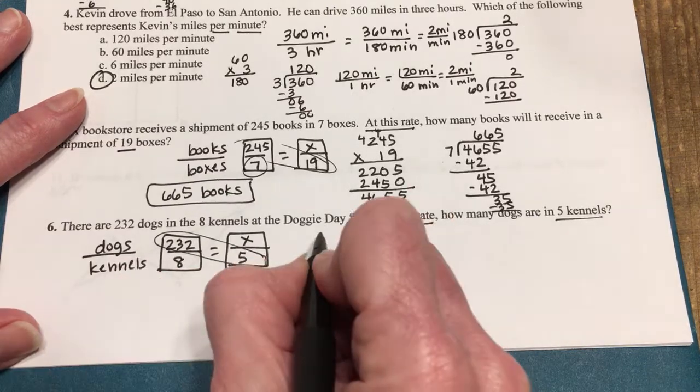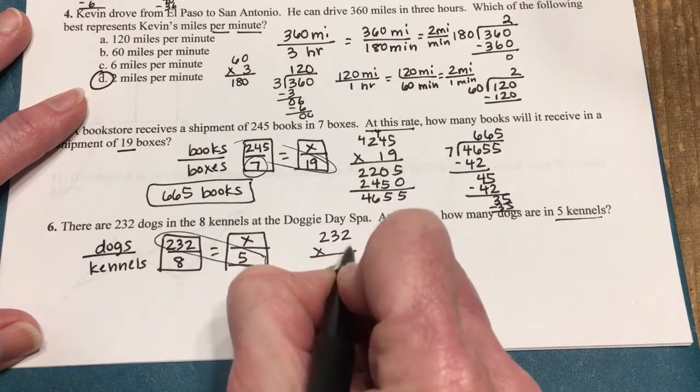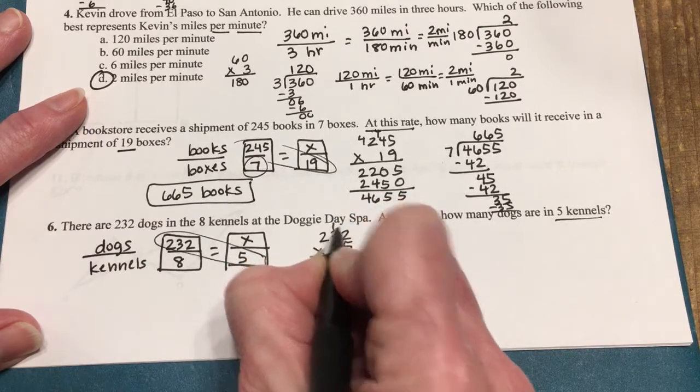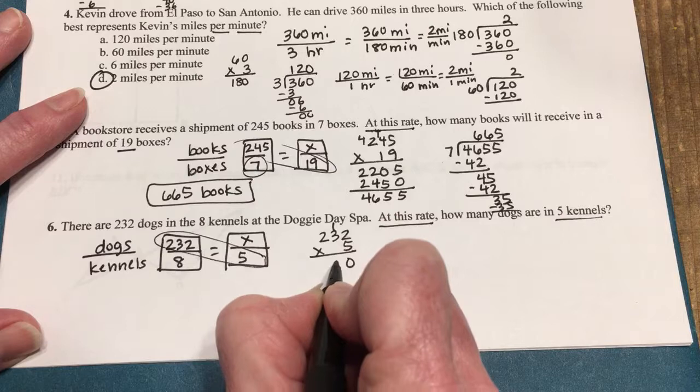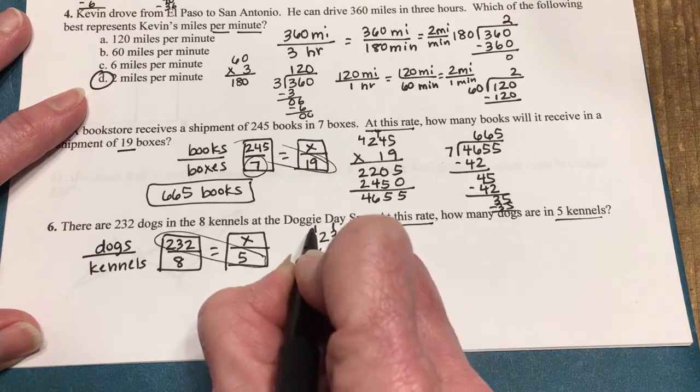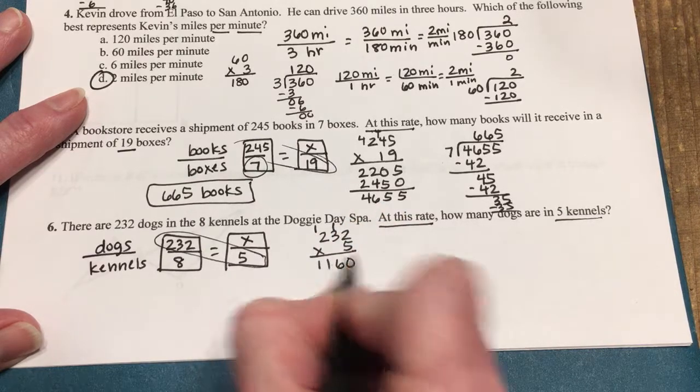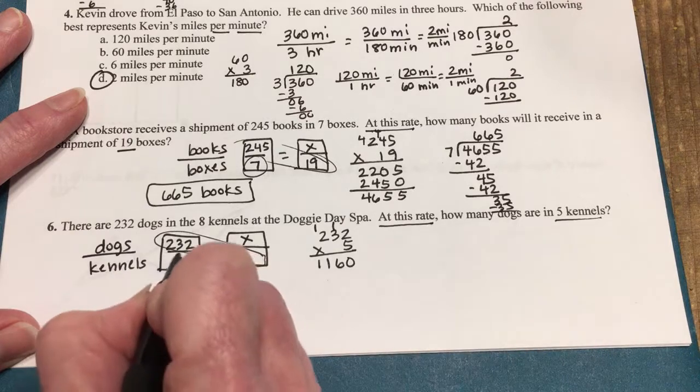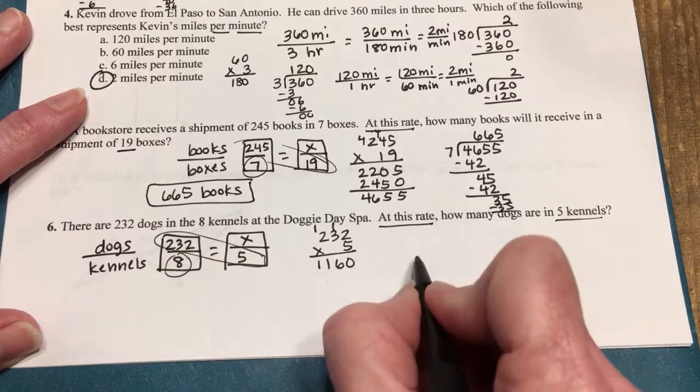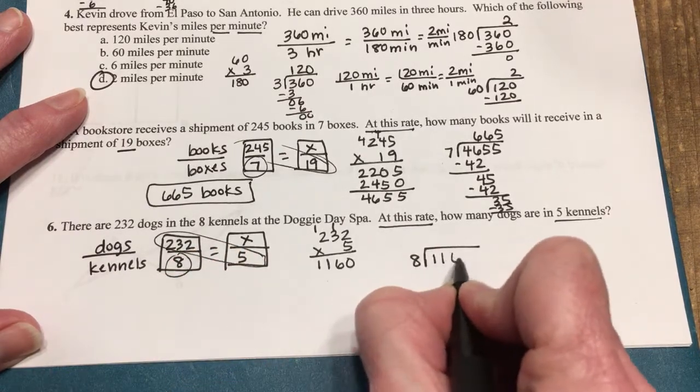So then 232 times 5. 2 times 5 is 10, carry your 1. 5 times 3 is 15, plus 1 is 16. 2 times 5 is 10, plus 1 is 11. But then I still need to divide by this last number here, the 8. So I'm going to divide 8 into 1,160.